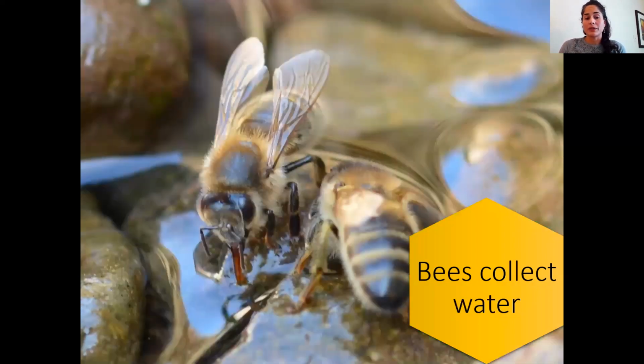Bees also collect water, and this is very important, because a lot of people don't know that, or don't give water the importance that it has for bees. It's very important that bees have a source of water near their apiary.